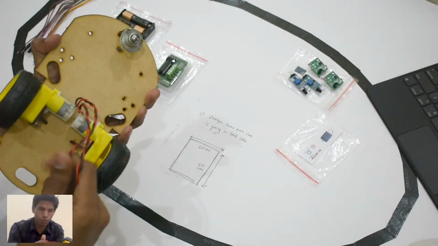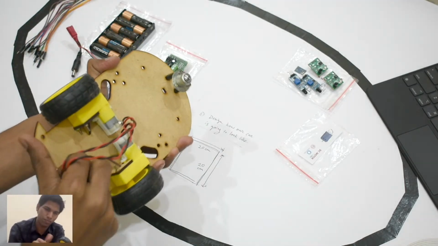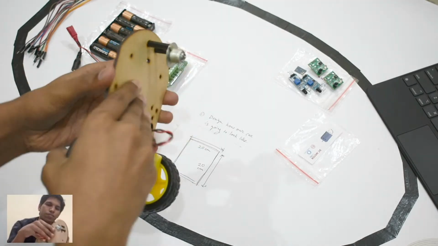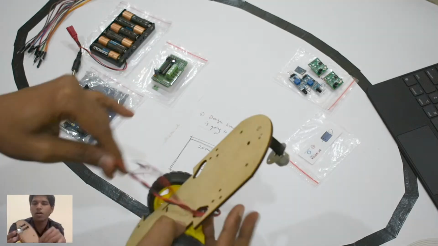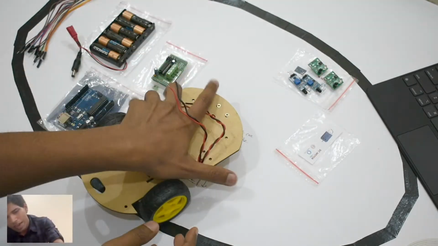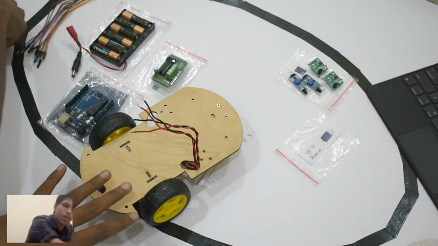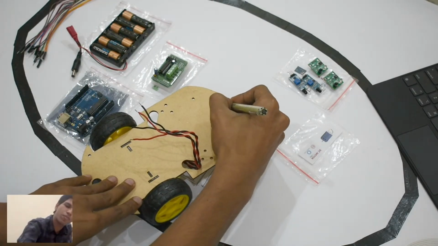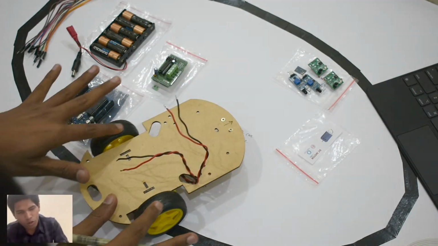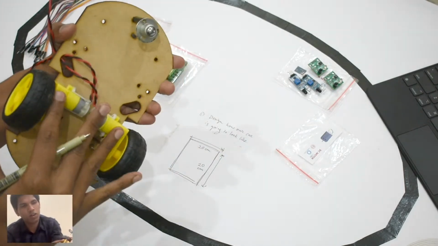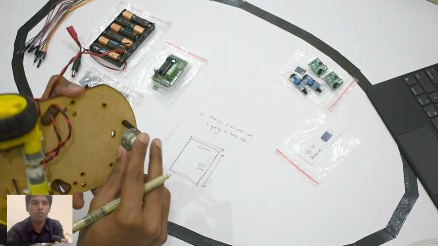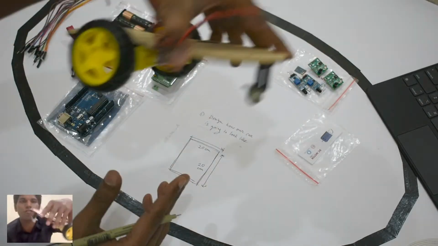So I'm just going to put these wires on the top side of the car. So now I know that this is going to be the front of my car. When both of these wheels move forward, this caster wheel is going to move on its own, move my car forward and keep it stable.